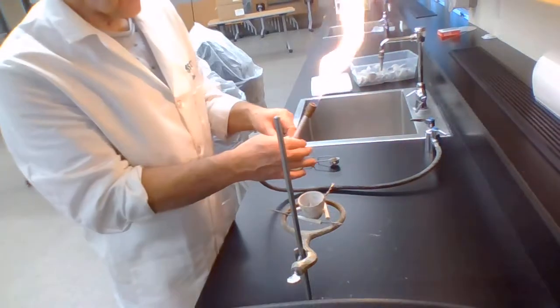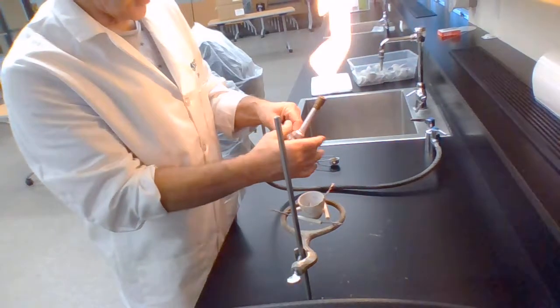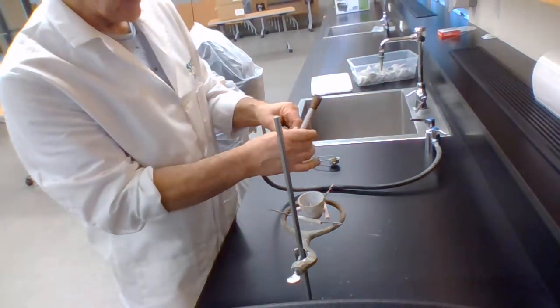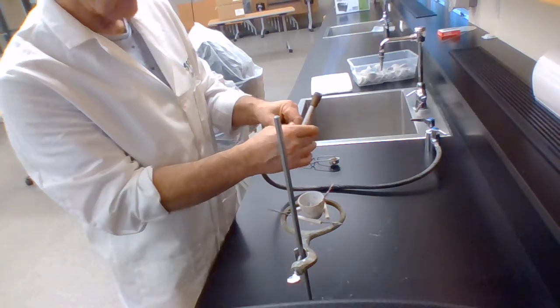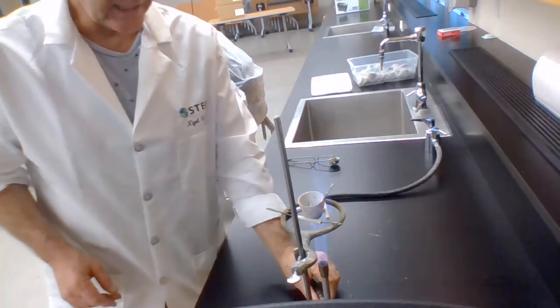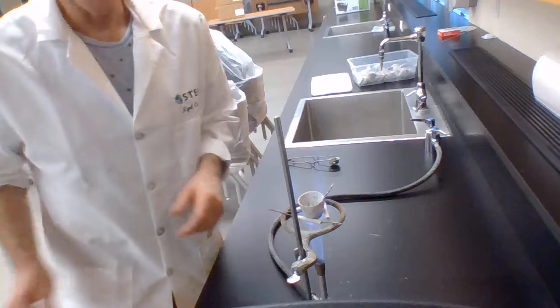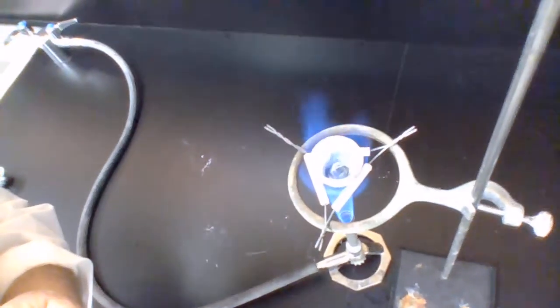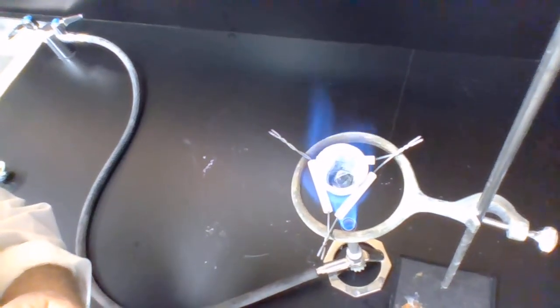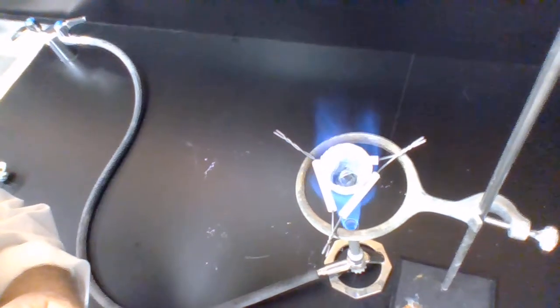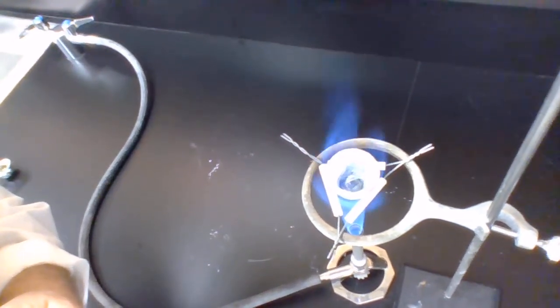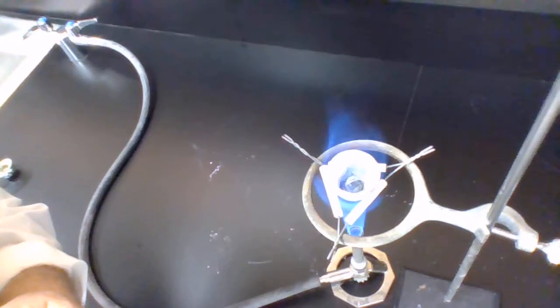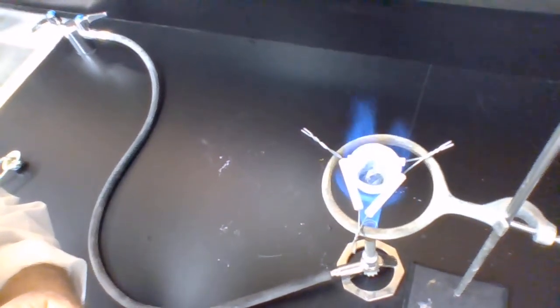So here's my safety flame. I let a bit more oxygen in so the methane gas burns a bit more efficiently, and I place that underneath the crucible with the magnesium in it. And I wait. And normally in a classroom setting, I'd wait for quite a long time until the magnesium heated up to a temperature at which it would be able to react readily and quickly with the oxygen.